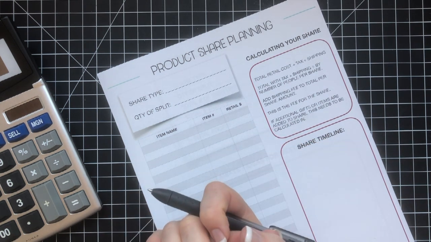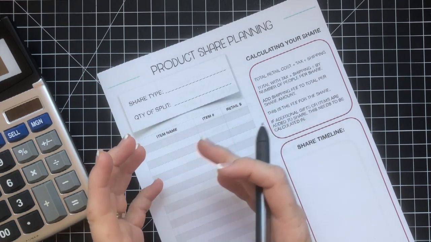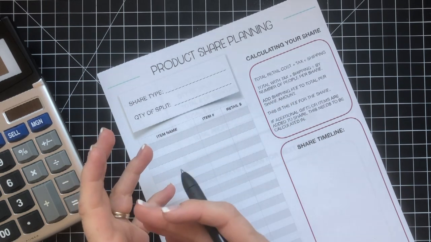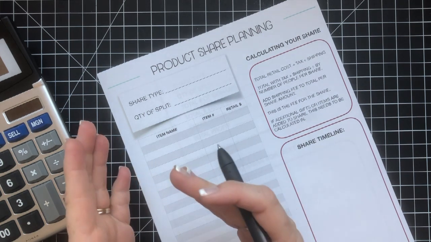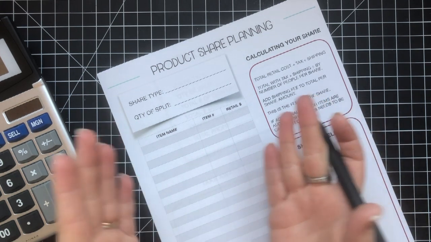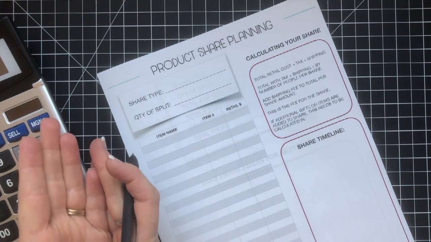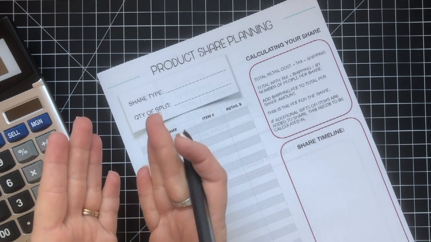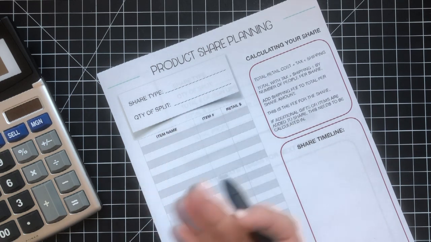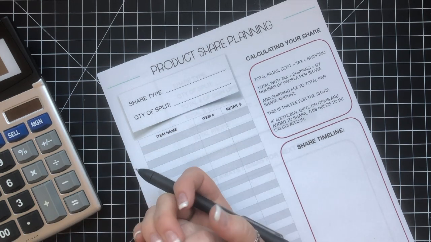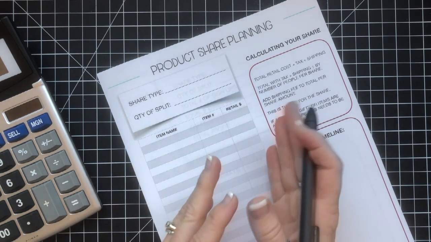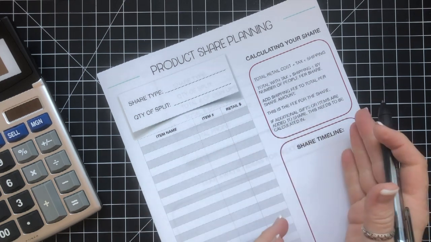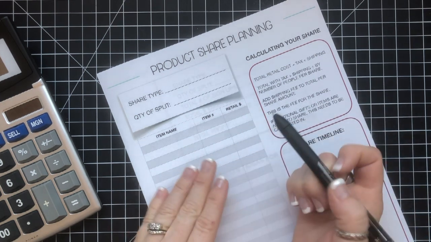Same with the embellishments. If you have a sheet of epoxy embellishments and there's 6 rows, then that means you could split that 6 ways. But there might be another embellishment you're trying to provide that could only be split 4 ways evenly. There's just a little bit more math that goes into those, and you might have to figure out each individual item and how it could be split and the cost.